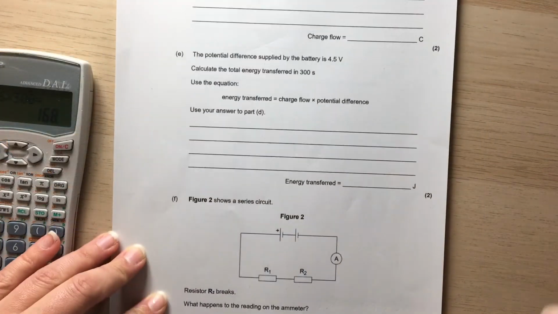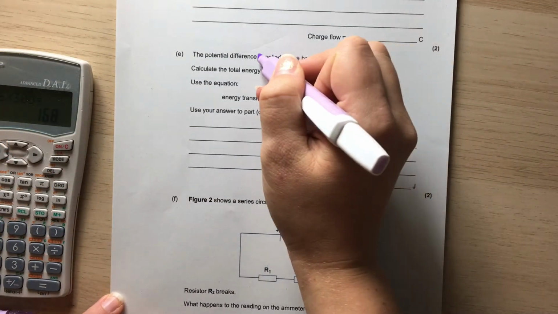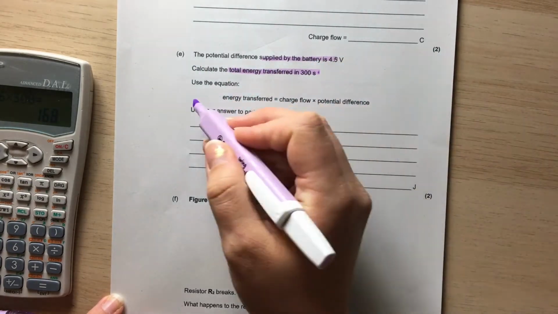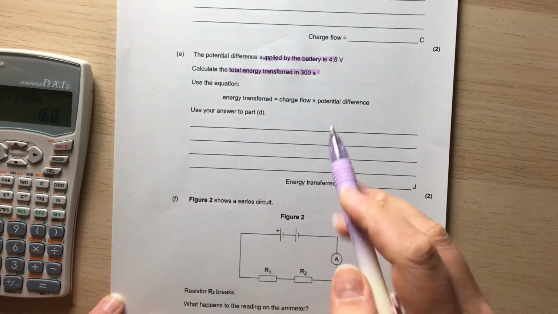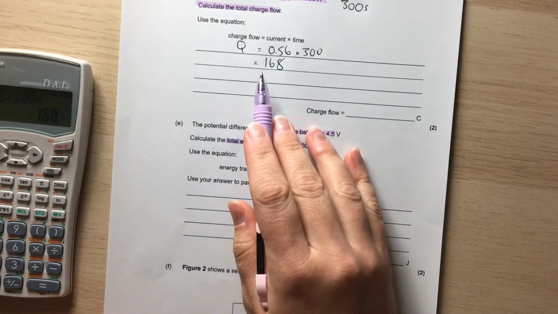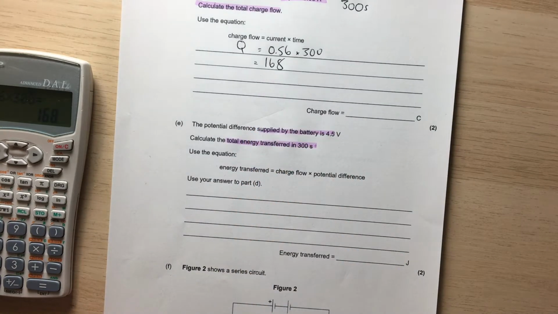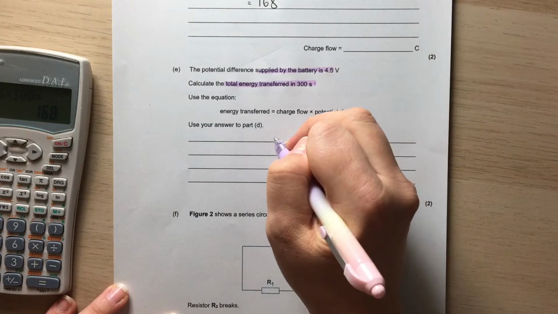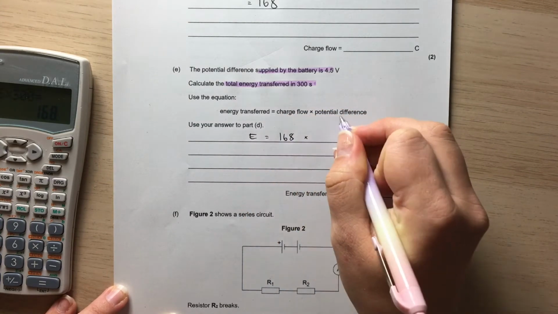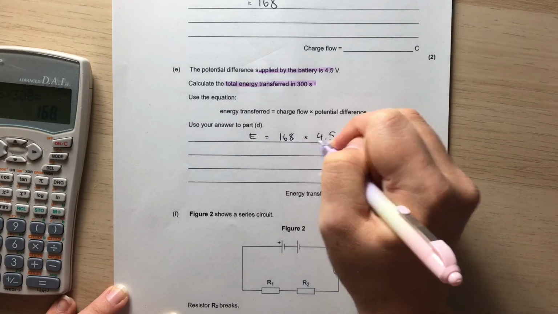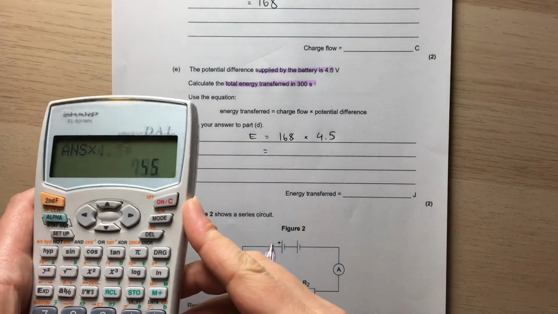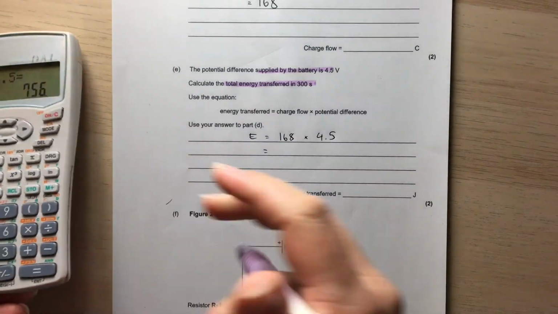So the potential difference supplied by the battery is 4.5 volts. Calculate the total energy transferred in 300 seconds. Use the equation: energy transferred equals charge flow times potential difference. Use your answer to part D. Well, we've just worked out that was 168 coulombs. So the energy is equal to the charge flow, which is 168 coulombs, times the potential difference, which is 4.5. So I saved what was left over on my calculator, so I can do times 4.5, and that's 756 joules.